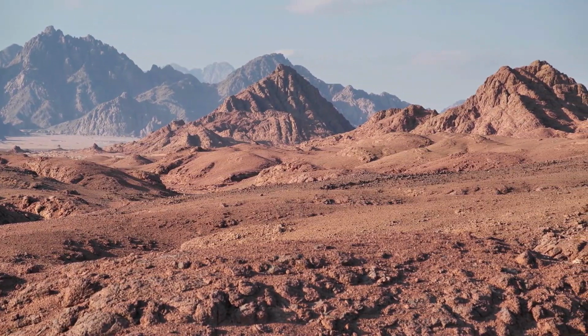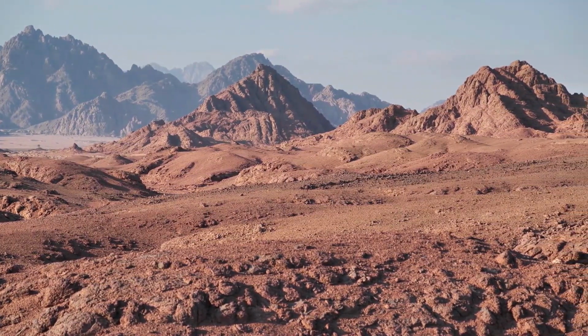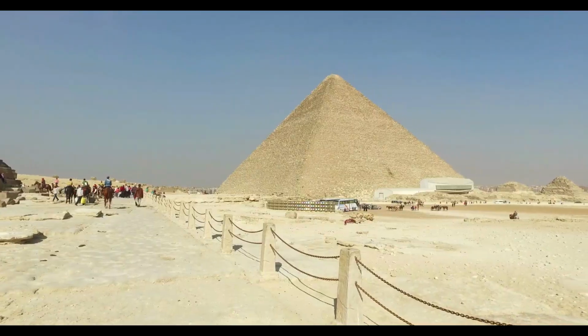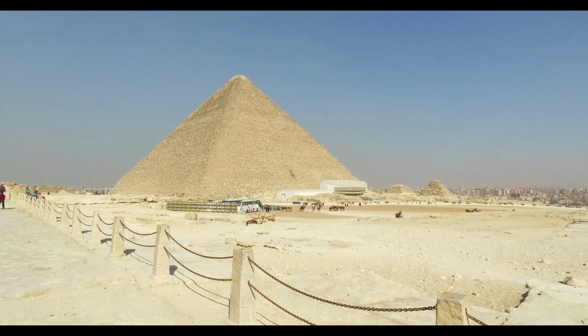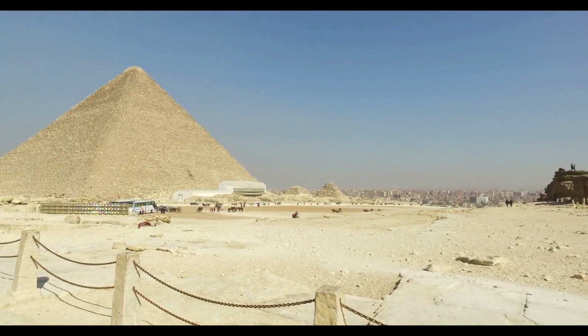For those interested in desert exploration, there are several tour operators that offer trips into the desert, such as camel safaris, jeep tours, and hot air balloon rides.